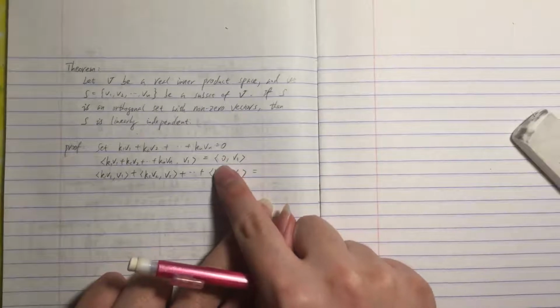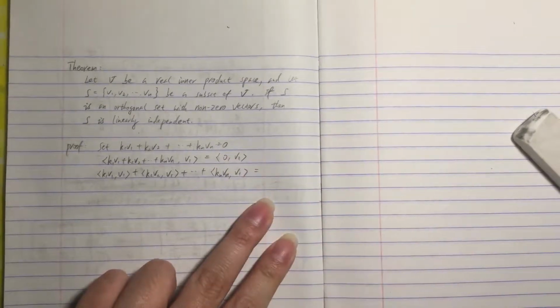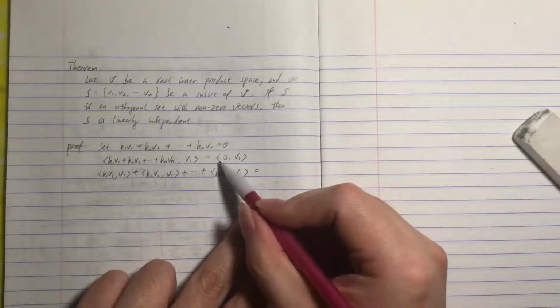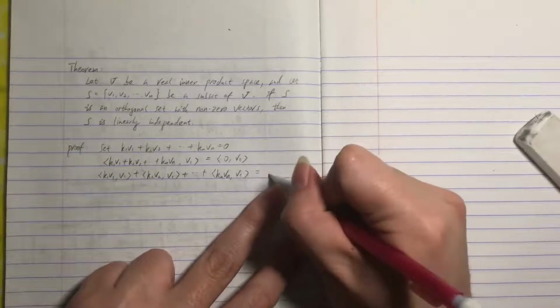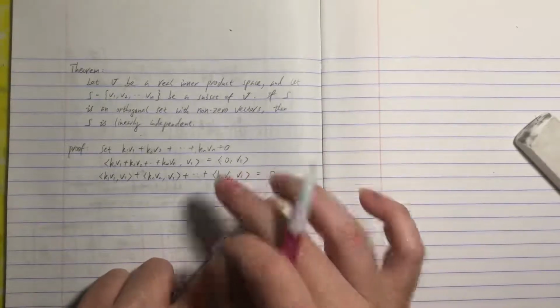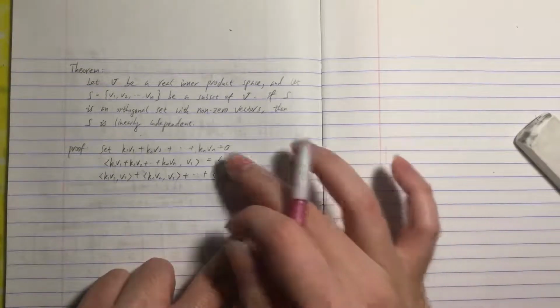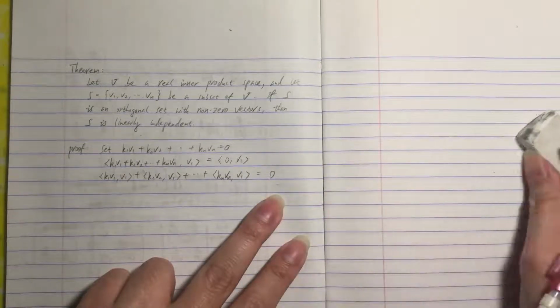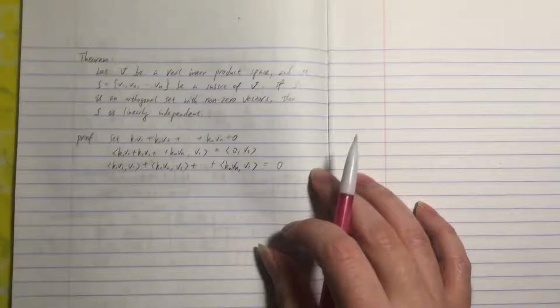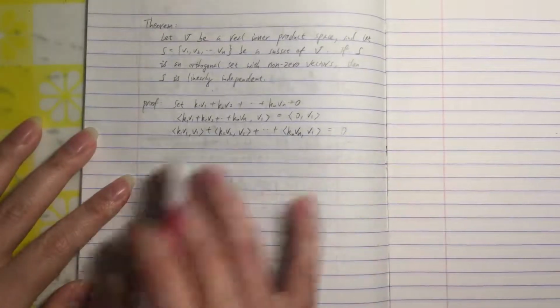What's the inner product of 0 comma v1? By one of the properties of inner product, the inner product of 0 with any vector is always 0. So the inner product of 0 comma v1 is 0. Now, keep simplifying the left side.